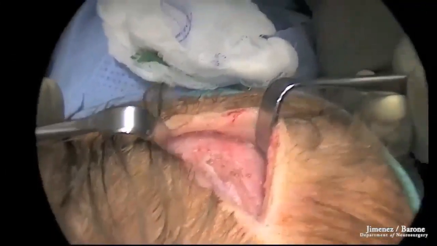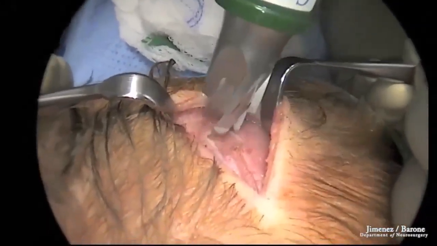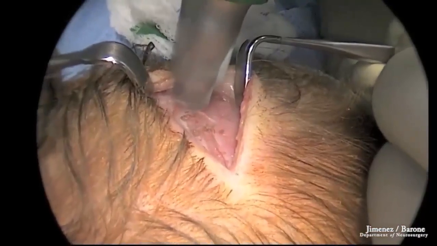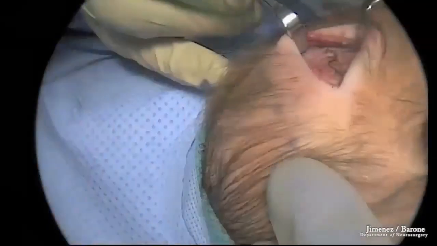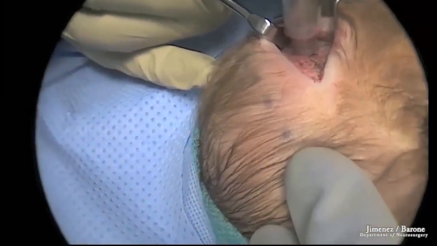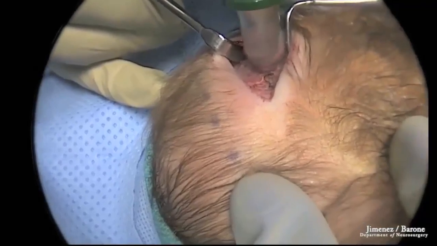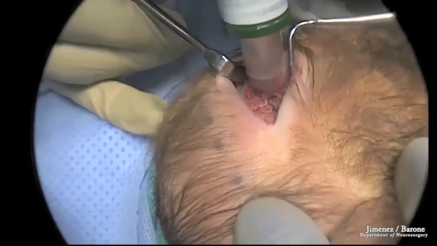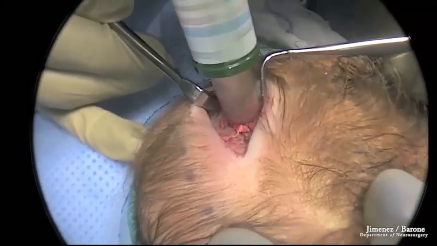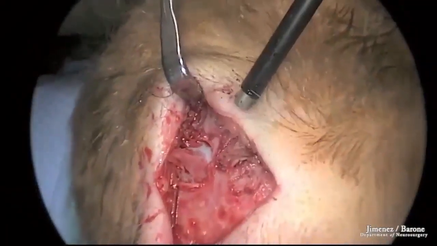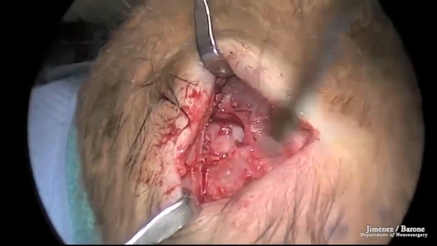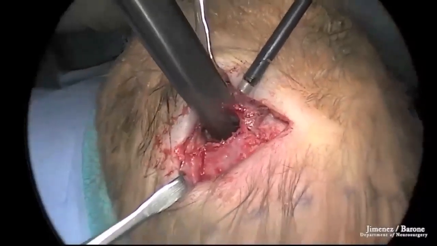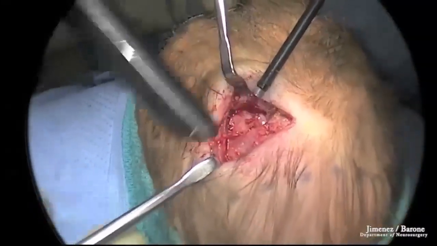The osteotomies are done first by placing a single 7 mm burr hole on the right side of each incision and then developing the osteotomy with Kerrison rongeurs. Number 1 Penfield is used to free the bone from the underlying dura across the sagittal sinus. Here we can see a 5 mm Kerrison being used to make the osteotomy in the posterior incision.